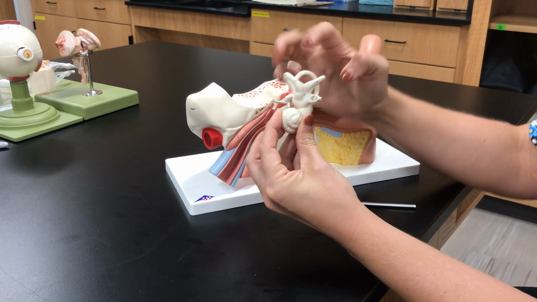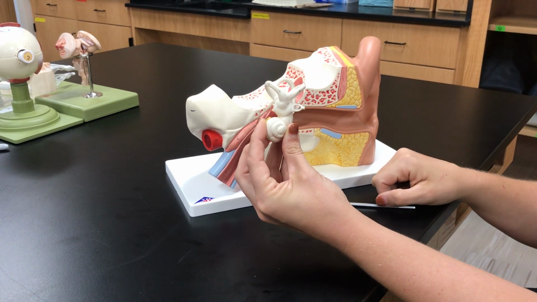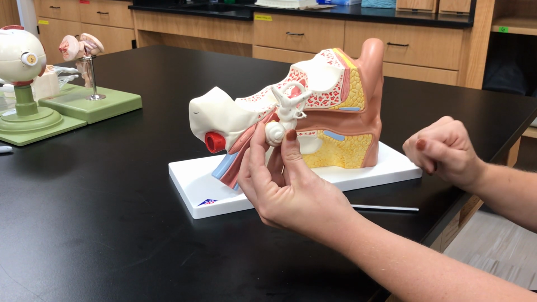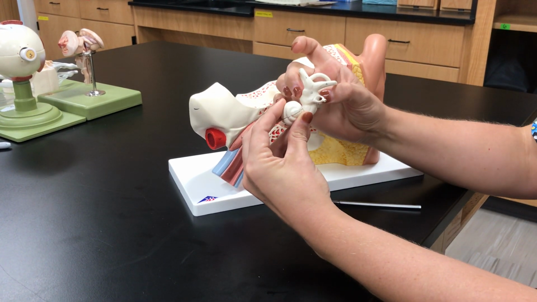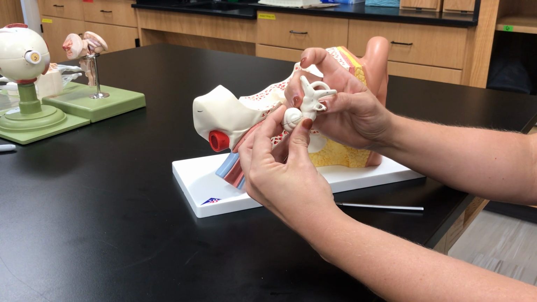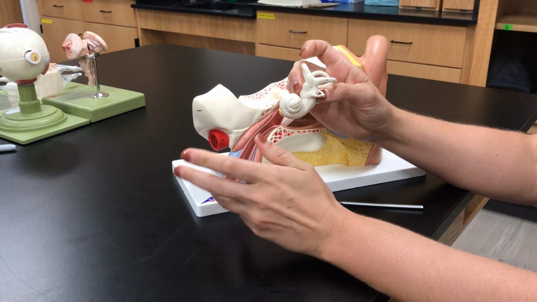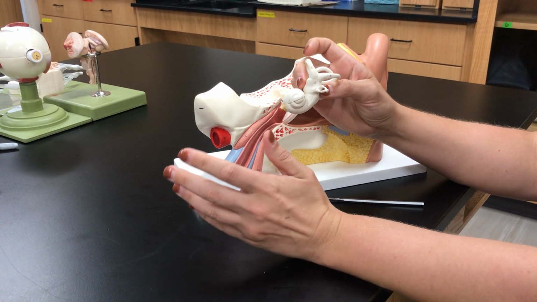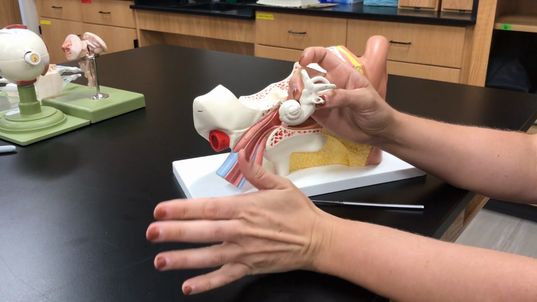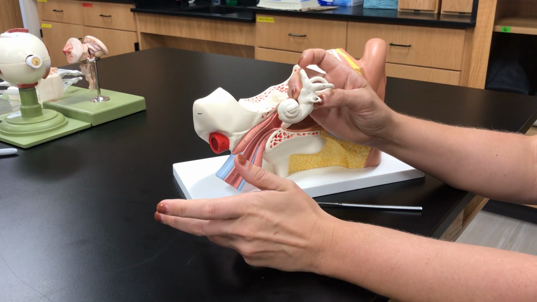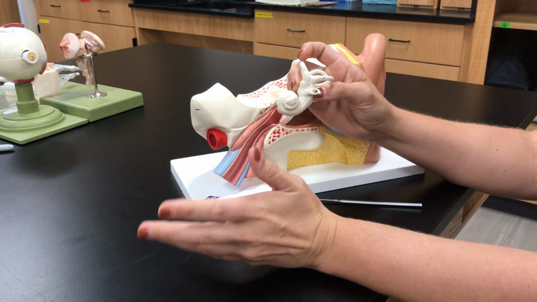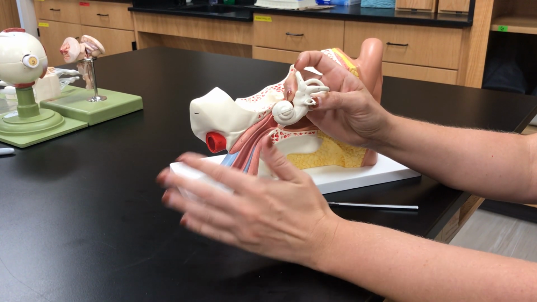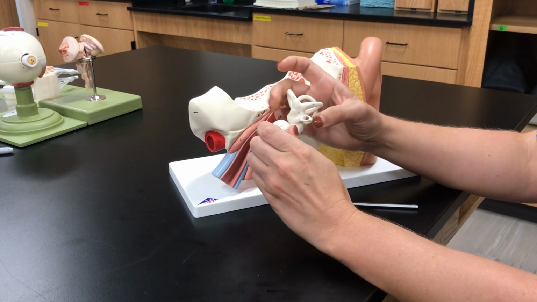So this is the vestibule, and these are the 3 semicircular canals. When you think vestibule and semicircular canals, you want to think organs of equilibrium and balance. The vestibule contains the utricle and saccule, which are involved in collecting information and sending it to the brain. This information deals with head position when you're not moving, as well as linear acceleration, so linear movements.